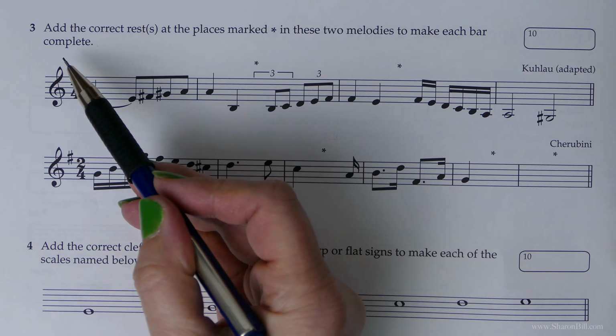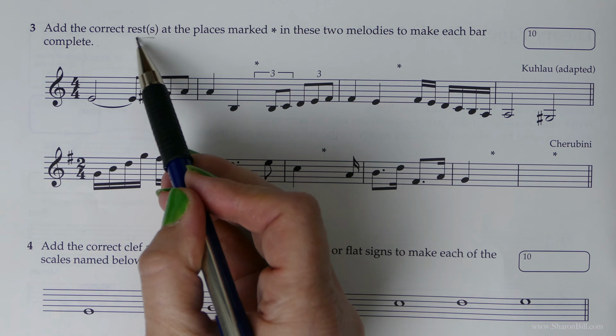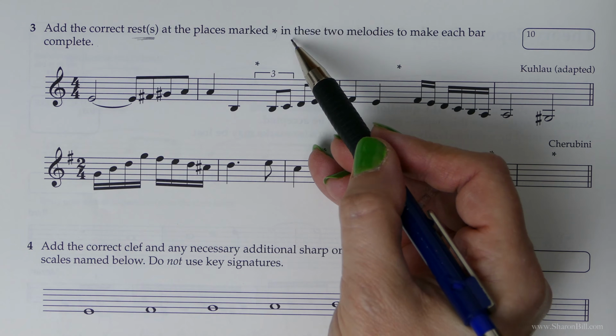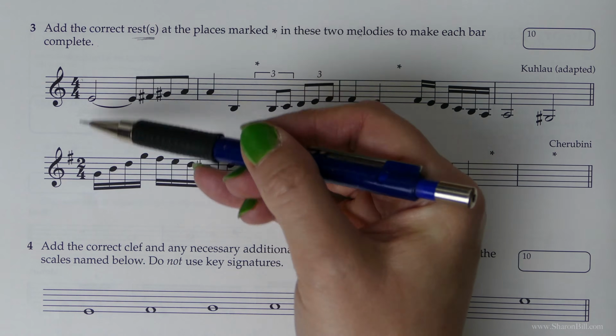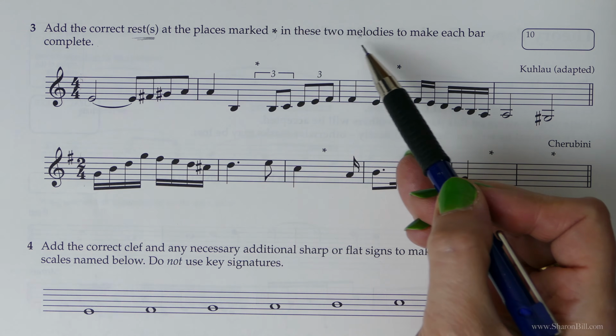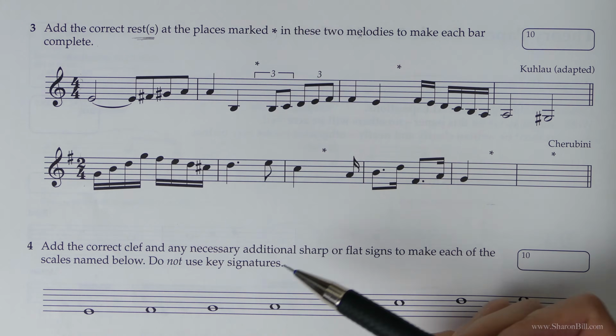Question 3 asks us to add the correct rest or rests, that's the important part, at the places marked with a little star in these 2 melodies. So be careful, again we've got 2 melodies, 2 separate time signatures, and we need to make each bar complete by adding a rest or rests.